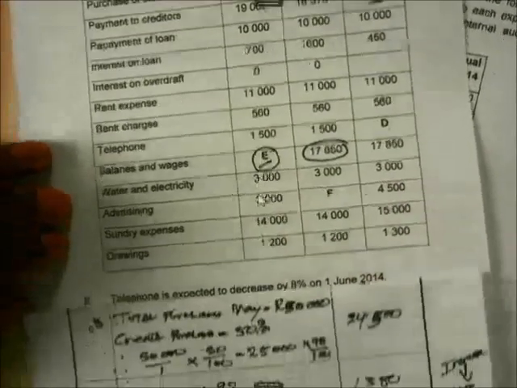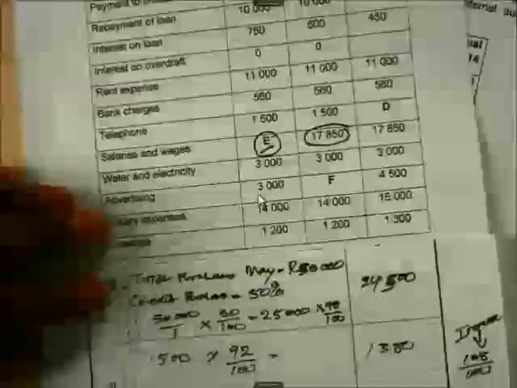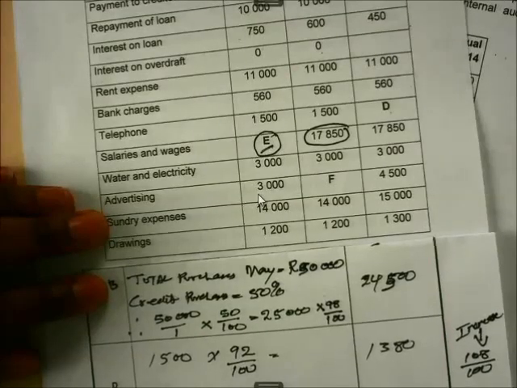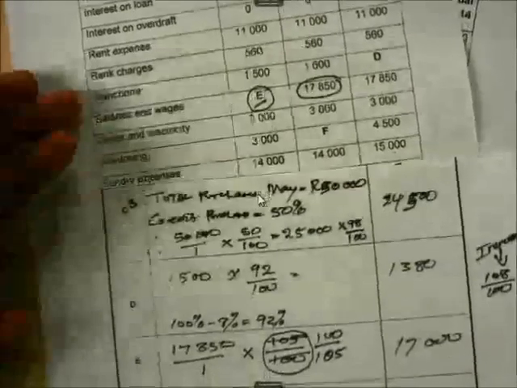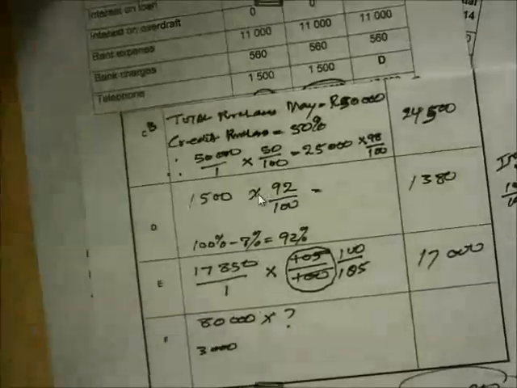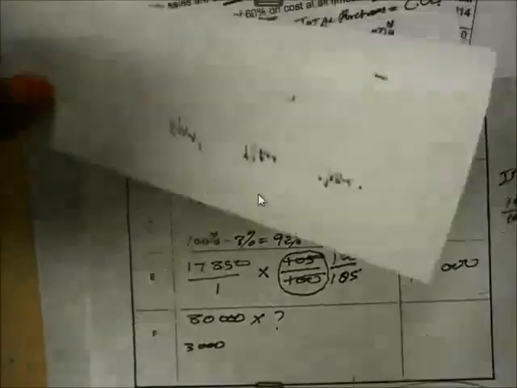Now, what was the advertising for April? The advertising for April was 3,000. What were the total sales for April?